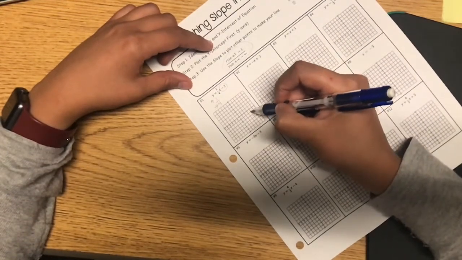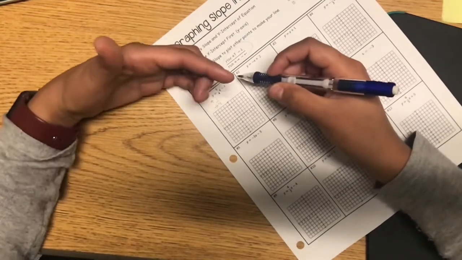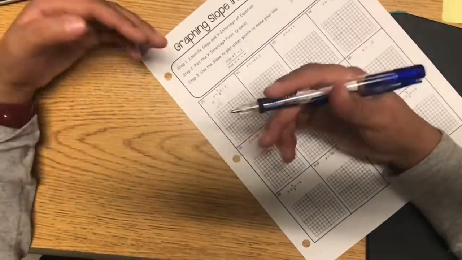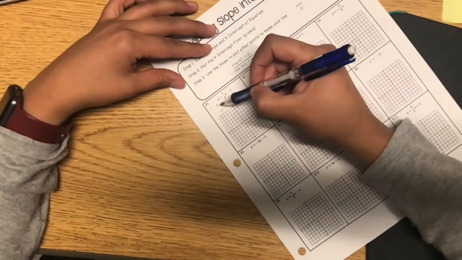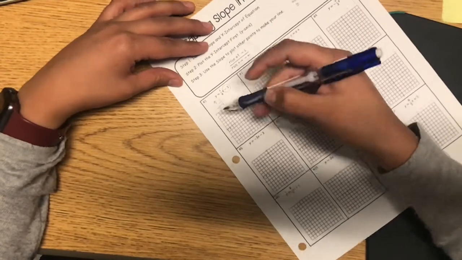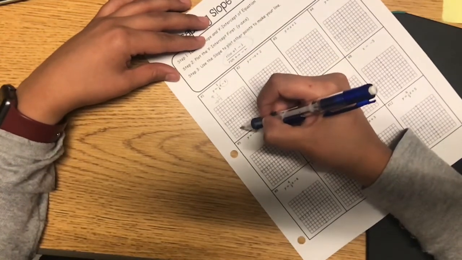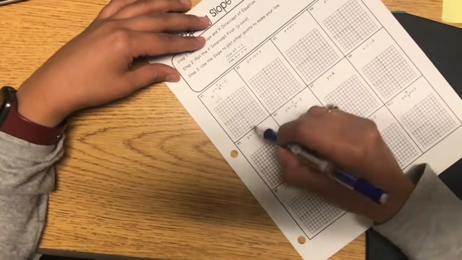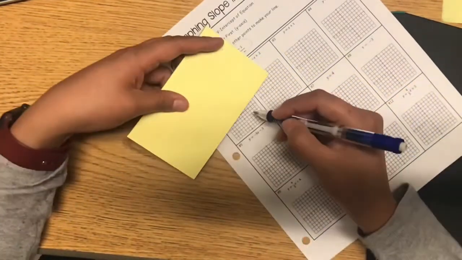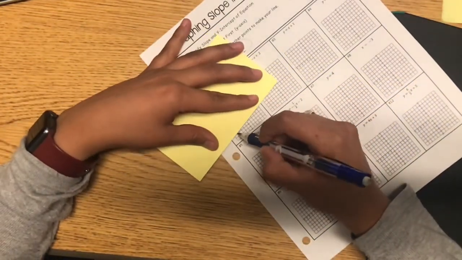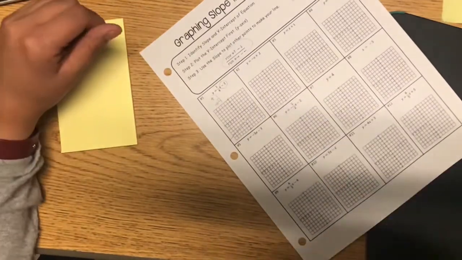Now, since I can't go up 1, right 4 anymore, then we have to go the opposite direction on the other side of it. So to go the opposite, we're going to go down 1, left 4. So down 1, left 4, and that way I can still have a straight line, but still go the same direction. So now I make my line, and there's my equation.